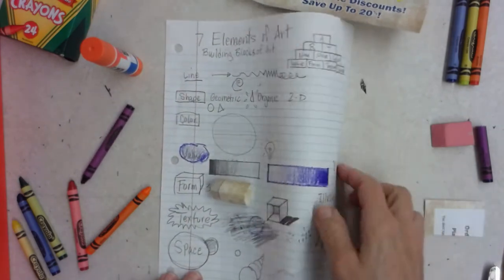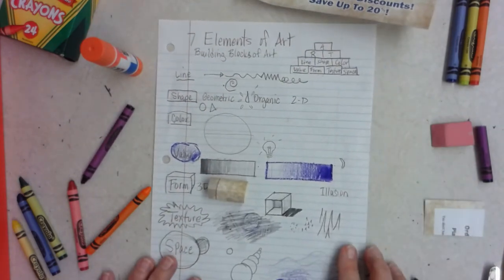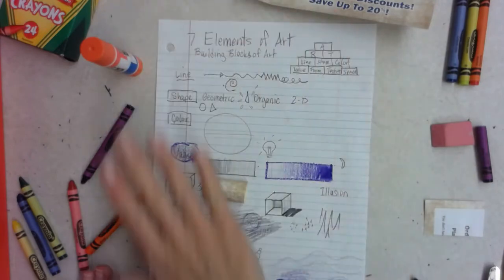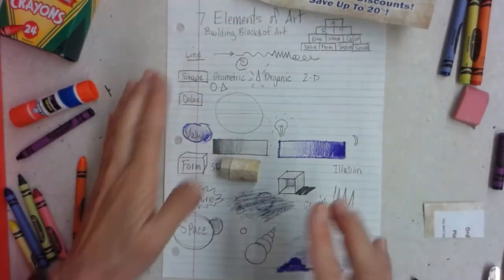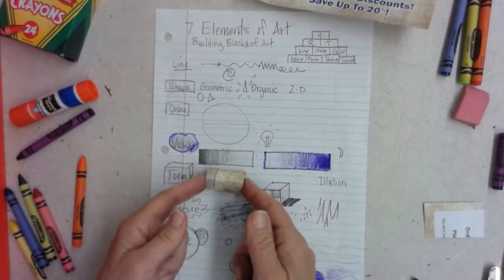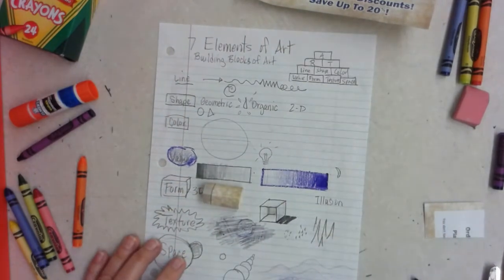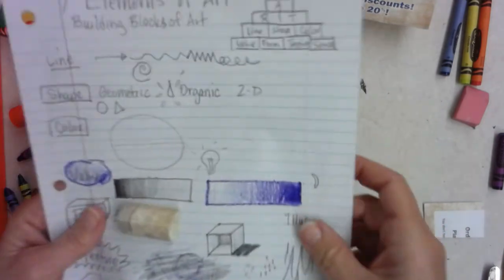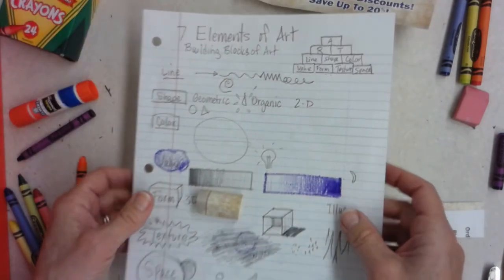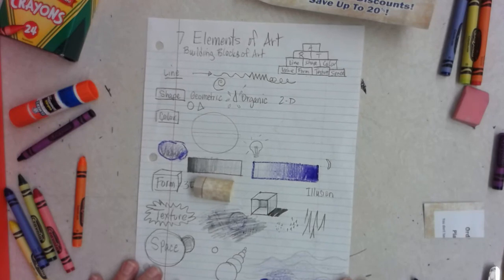So I've just illustrated all 7 elements of art. I would like to see your version. You could put your paper this way and do it. You could do it on white paper. You can create more 3-dimensional. You can create a different kind of wall. I want to see what you can do illustrating the elements of art, those building blocks of art.